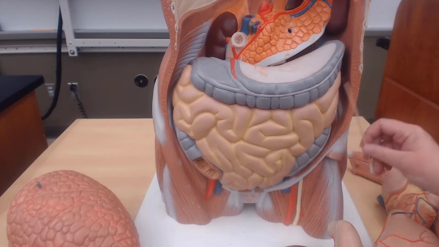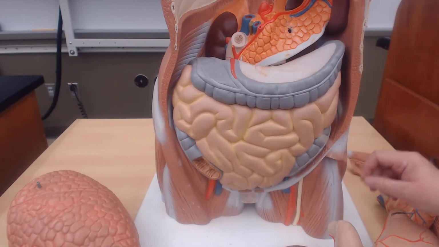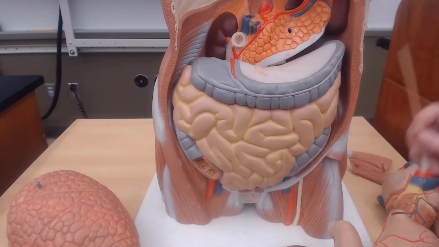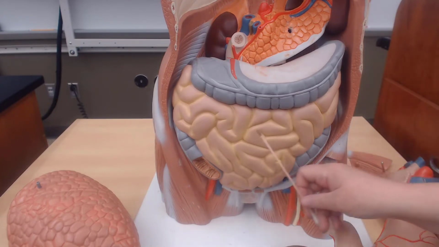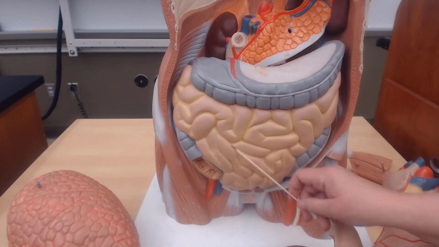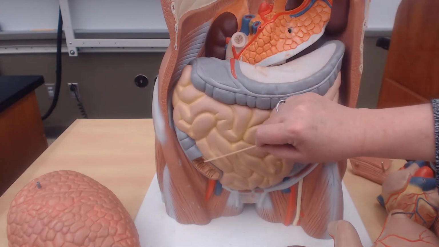So the jejunum is the second portion of the small intestine, and it's the portion over here of this mass. Now, most of the absorption of the food, absorption of the nutrients, occurs mostly in the jejunum of the small intestine. That's where absorption of nutrients really occurs. There's no physical separation between the jejunum and the ileum, but the ileum of the small intestine is going to be around this structure here.